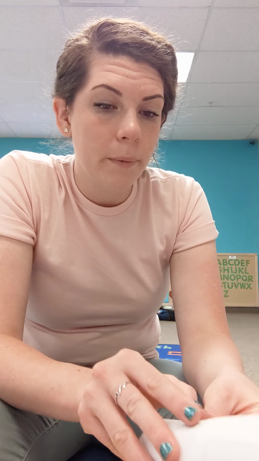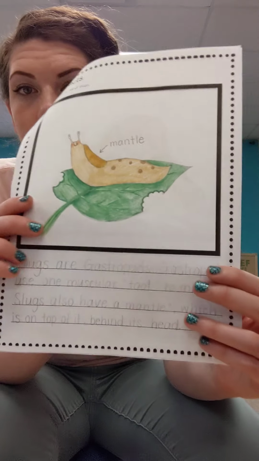If you don't know how to draw a worm, it's okay. You can make your worm look however you think worms should look. If you would like to draw a worm a certain way, you can ask your parents for help. All right, moving right along, here we have our slug facts page.